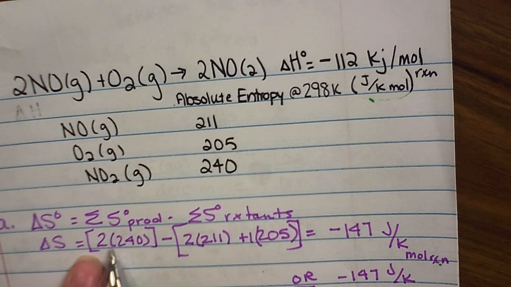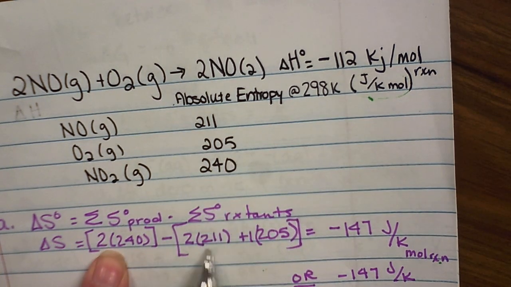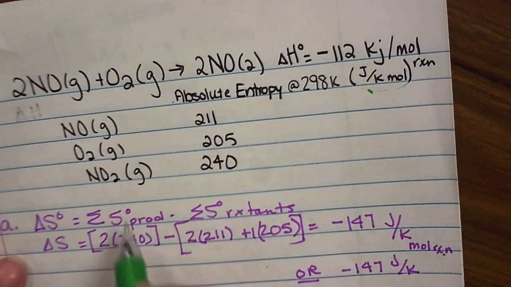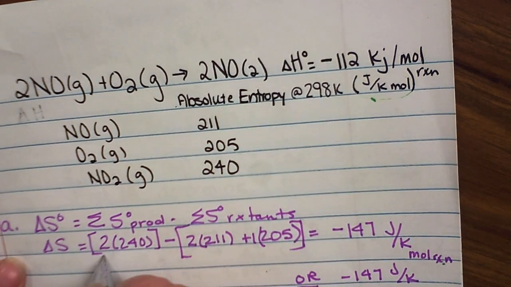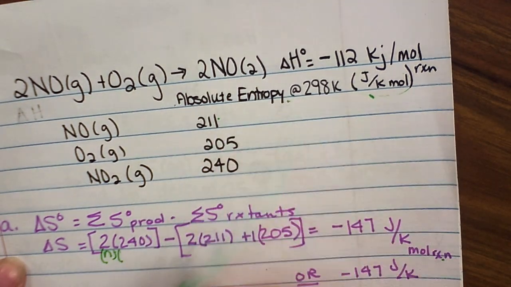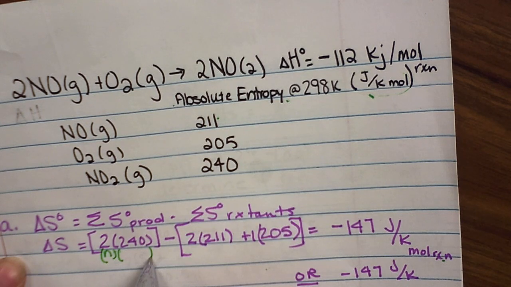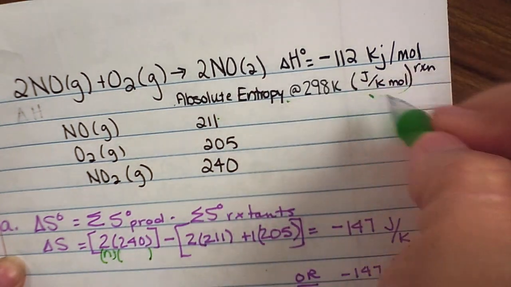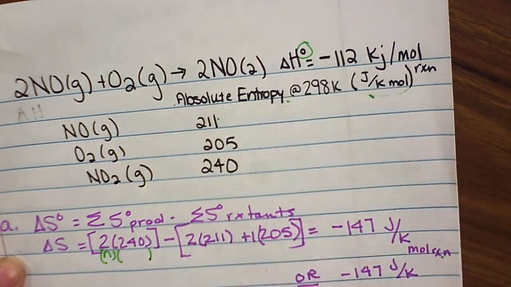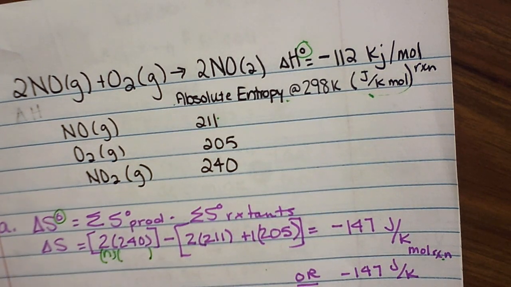Products: moles times this, moles times this, like n times the entropy. And remember, this was looked up in a chart.